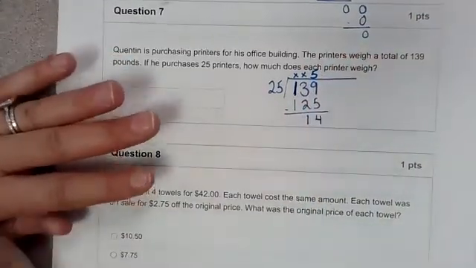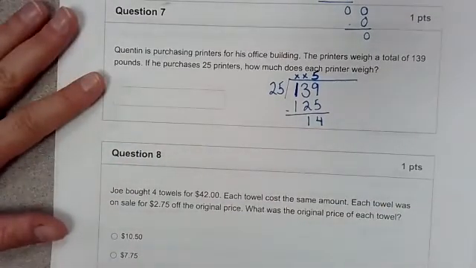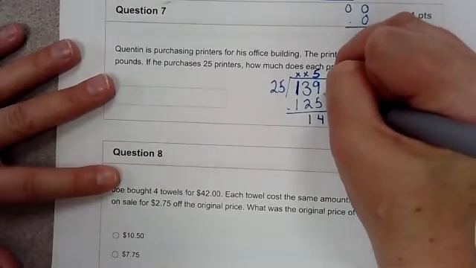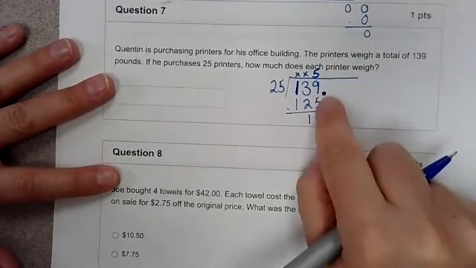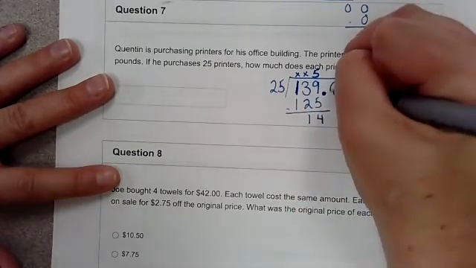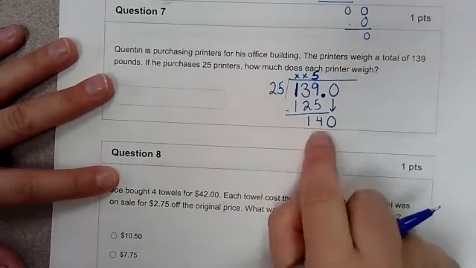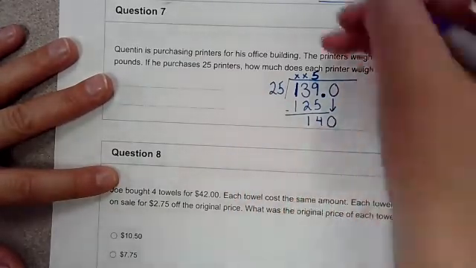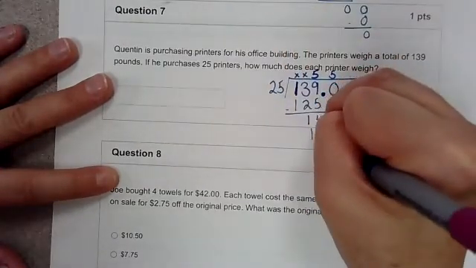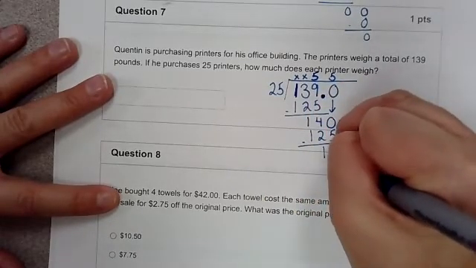Ariana, am I allowed to have a decimal? Am I allowed to have a remainder? No, I am not. So I am going to take a 0, remembering that my decimal is right here, right now. Do you understand that? Because that's 139. Put your decimal there. You're going to take a 0 and you're going to drop it down. So how many 25s are in 140? We're going to do 5 again. 5 times 25 is 125. And when you subtract, you get 15.